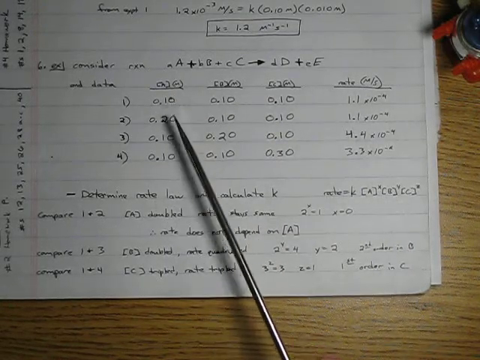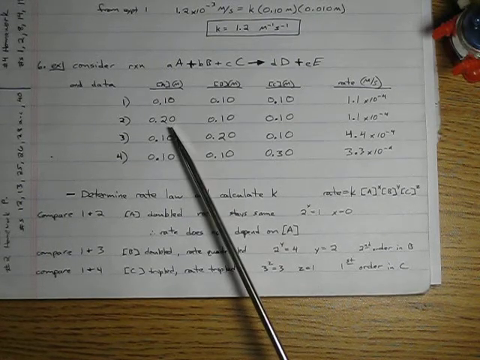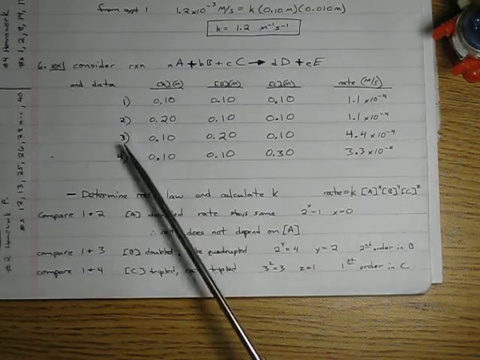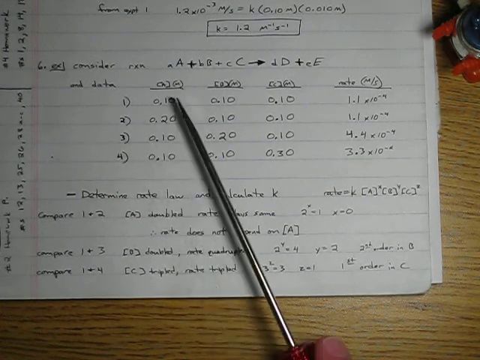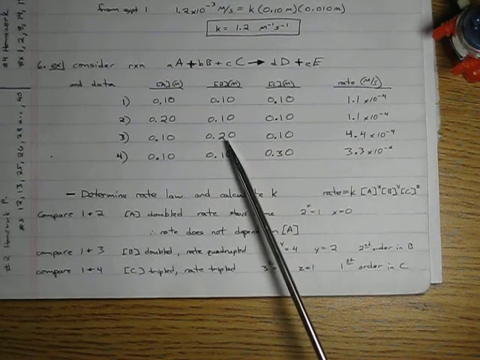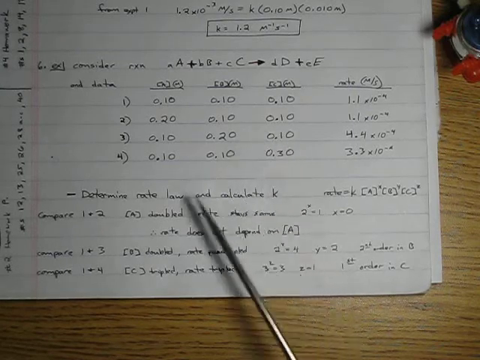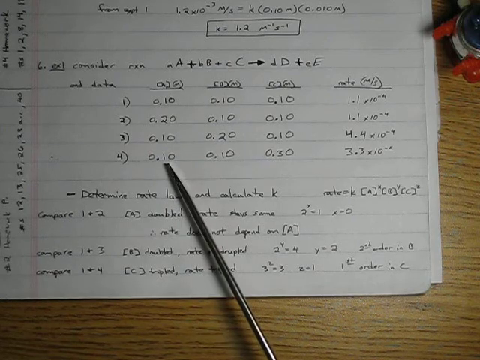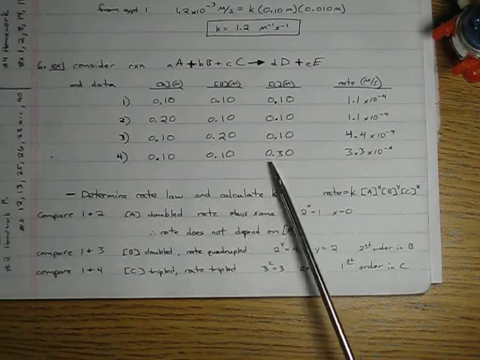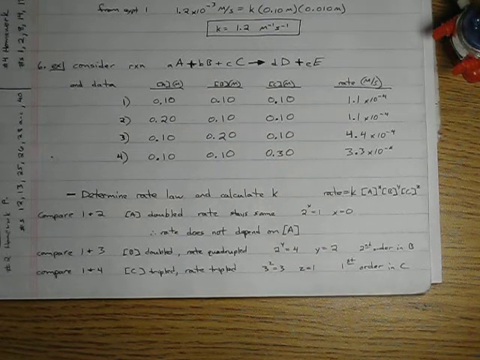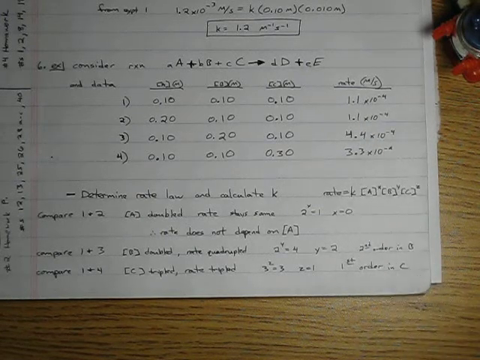Second reaction, note we're going to increase the concentration of A by a factor of 2, but leave the other two the same. For 3, we're going to take the concentration of A back down to 0.1 molar and increase the concentration of B by a factor of 2. C stays the same. And in 4, we're going to keep the concentration of A at 0.1, B at 0.1, and raise the concentration of C to 0.3, 3 times the normal concentration. Okay, and when we do that, let's say we got these nice numbers here.